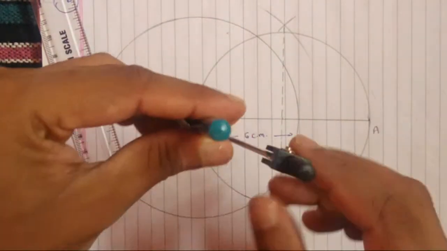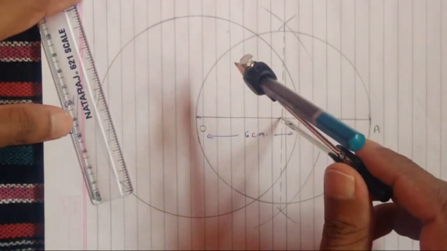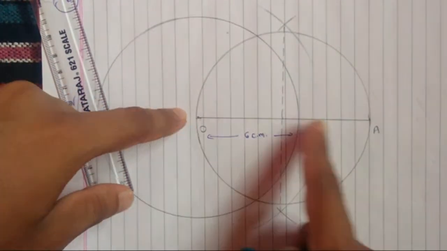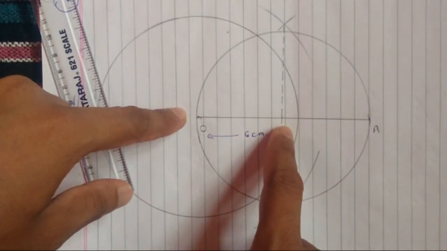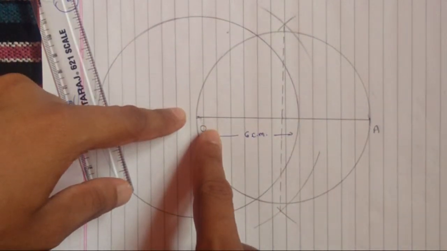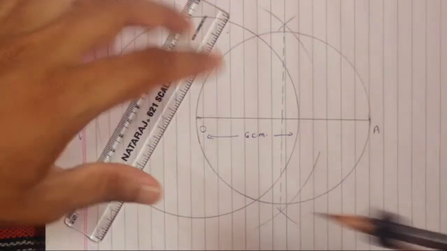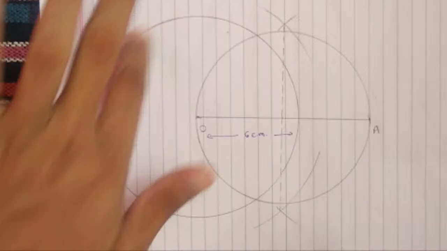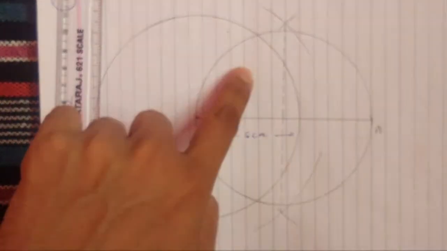Okay, then with the help of a compass we have to draw one circle, and the circle must touch point O as well as point A, because we are constructing the new circle from the center, because on this side it is 5 centimeters, this side also 5 centimeters, that is the radius of the circle. Okay, the next step, we have to point O, and so this is the initial circle, and this is the constructed circle.